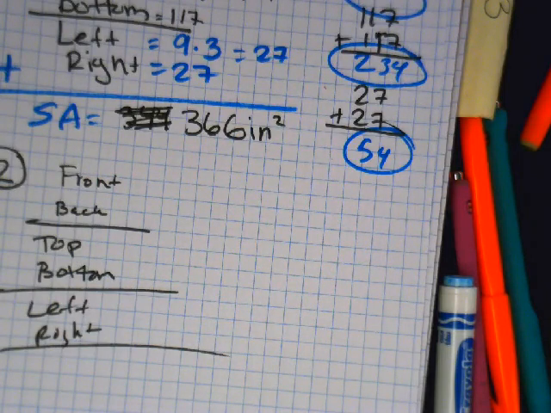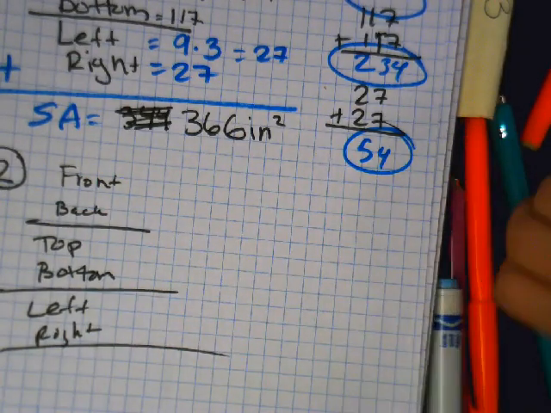What are my 2 numbers for the front? Now we're doing top. Okay, what are my 2 numbers for the top for number 2? Oh, those are front, I'm sorry. 20 and 6 is for the front. What's for the top? 4 and 20. 4 and 20 for the top.